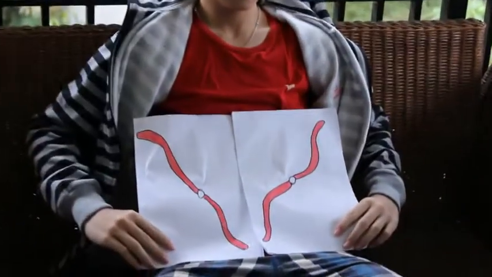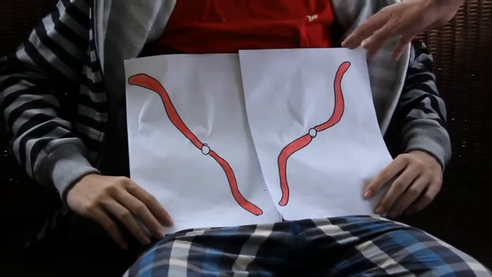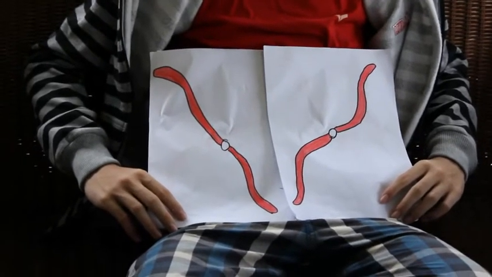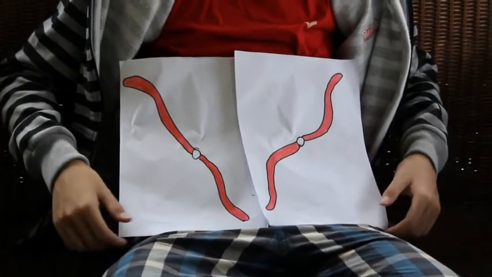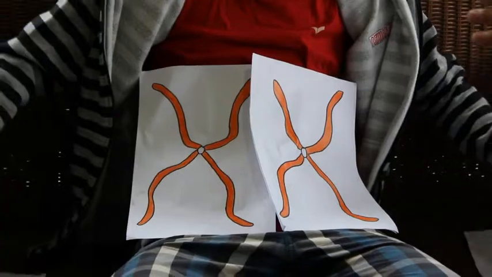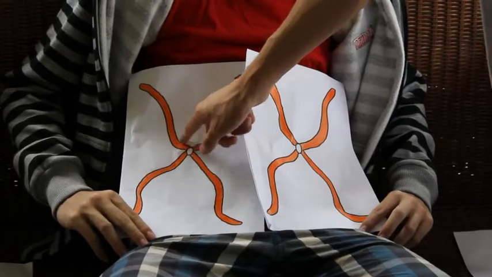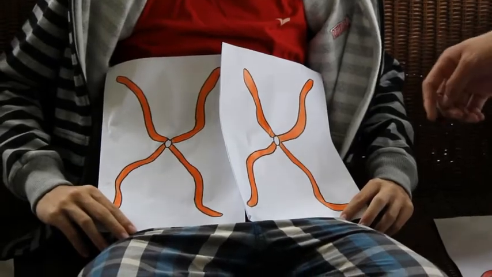But then just before cell division, inside the cell, there are chromosomes in the form of chromatids. Now just before cell division, these chromatids undergo DNA replication, where the chromatids replicate themselves to make two chromatids, which are joined at the center using a centromere. Now these are called sister chromatids.